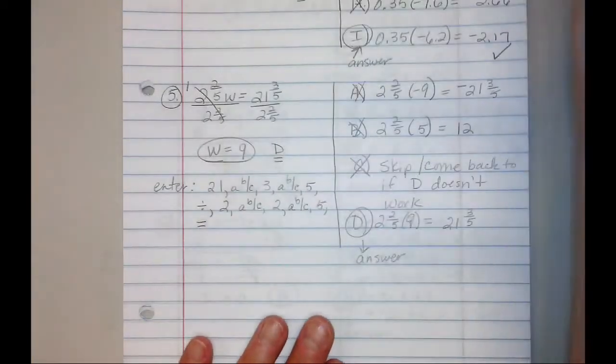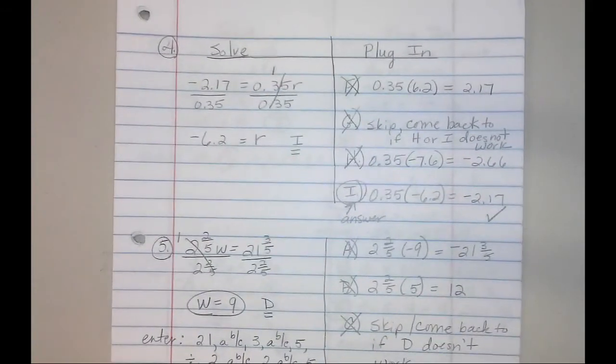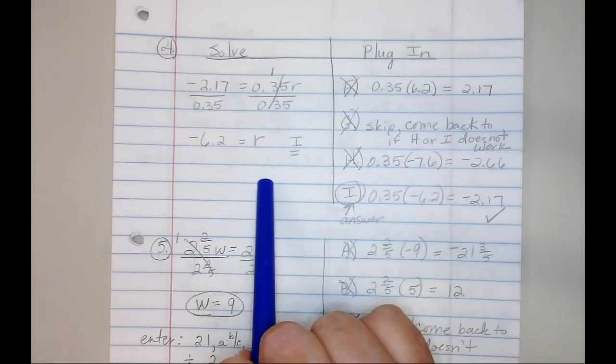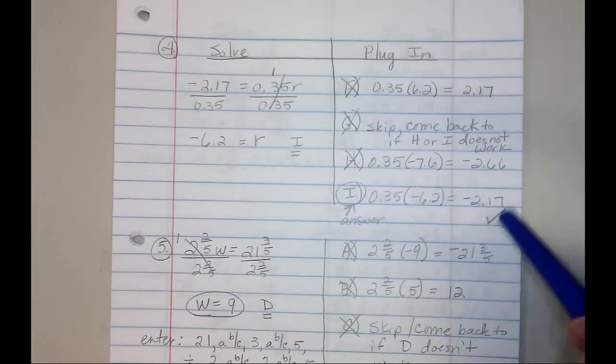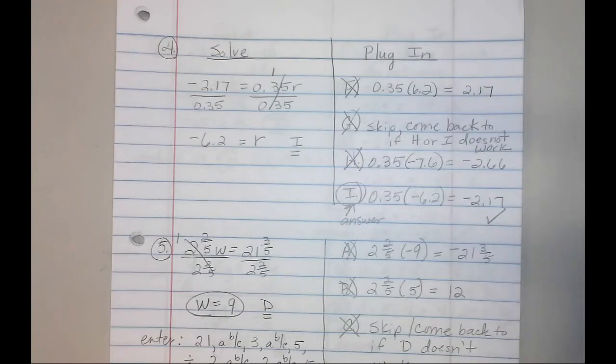Okay, when we get to number 4, it says to solve each equation. So I started showing you that on a multiple choice standardized test, you can either solve it and get the answer, or you can take and plug in all the different choices. I do need to make a couple of suggestions as we go on into some of the more complicated ones.